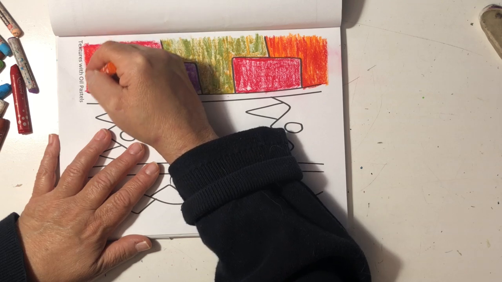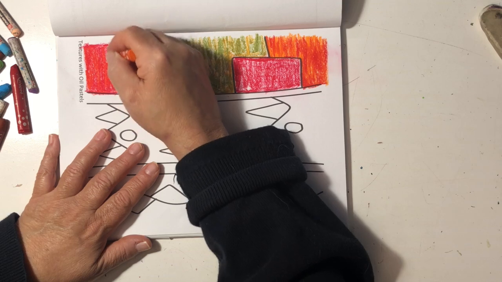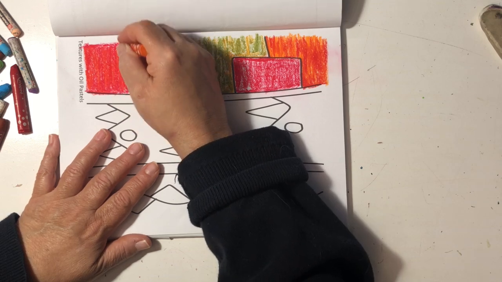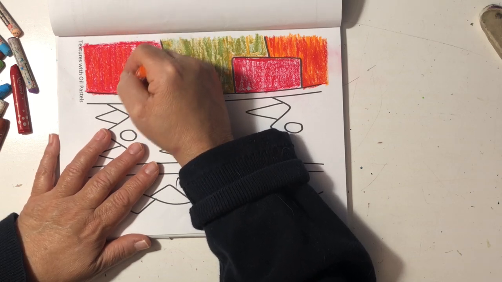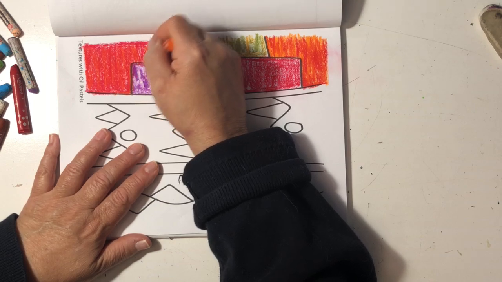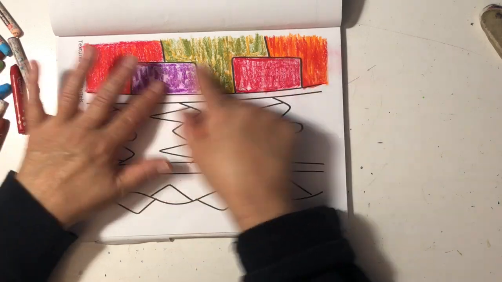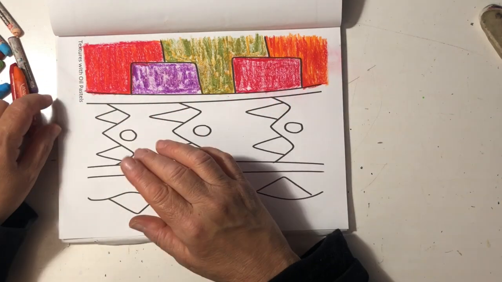Now I'm going back in with my orange, using the same pressure as the red, and you can see the texture that's created. So we've got five different types of texture for that one.